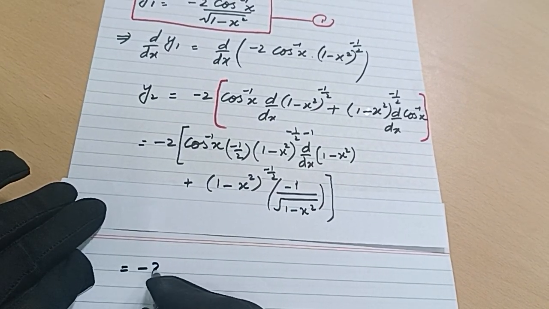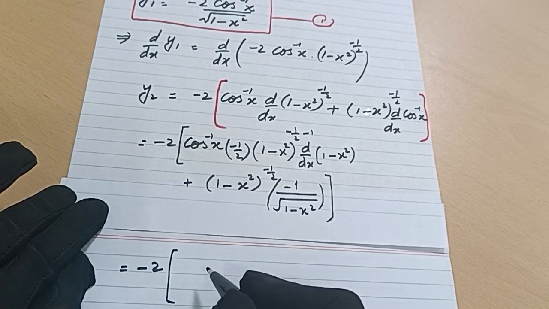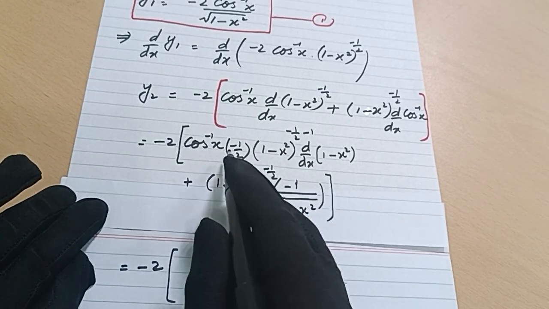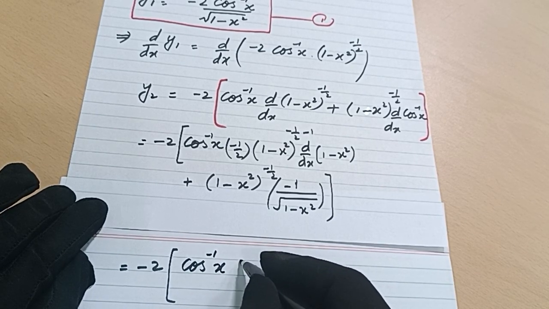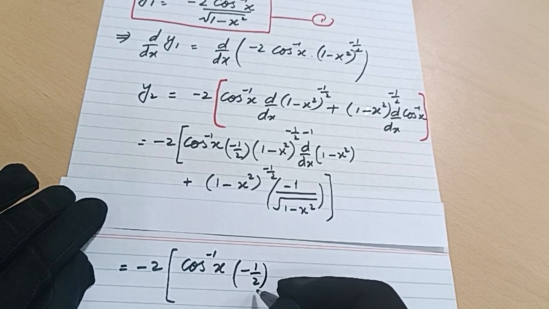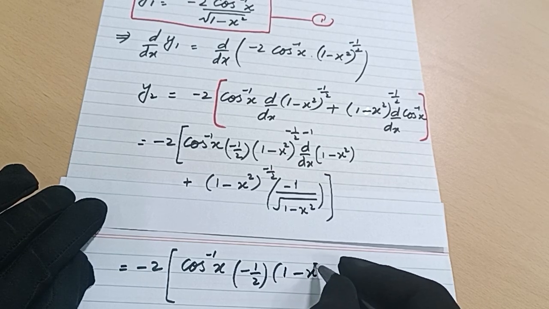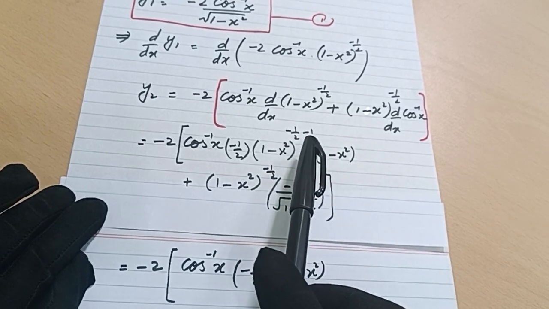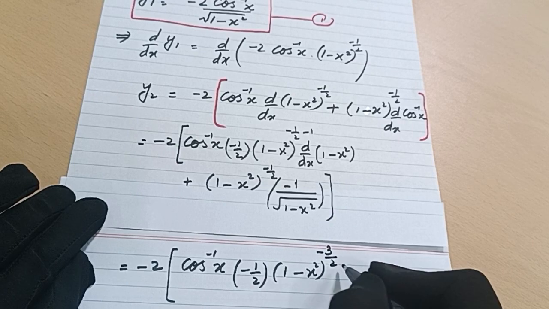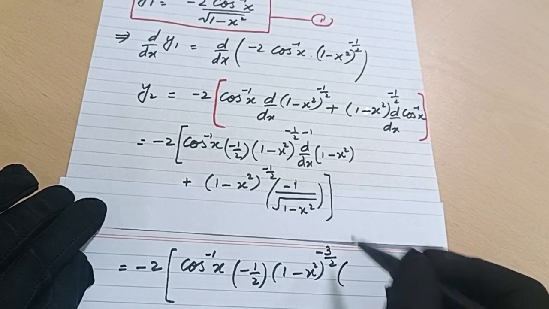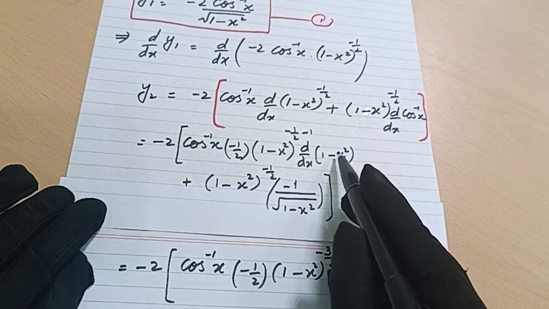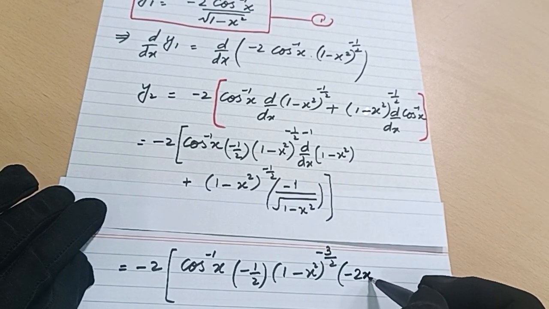Now this is equal to minus 2. We will keep on solving it slowly. Check that this is written as it is. Minus 1 by 2 is still written as it is. And its power, minus 1 by 2 and minus 1, added up to minus 3 by 2. Okay. So the derivative of 1 minus x square: 0 minus x square, the derivative is 2x according to the power rule.